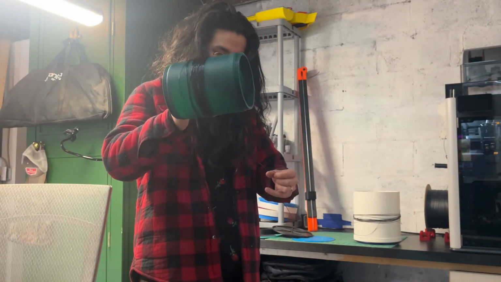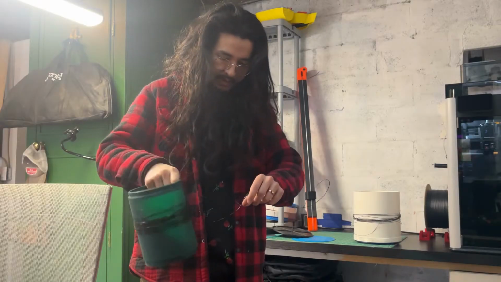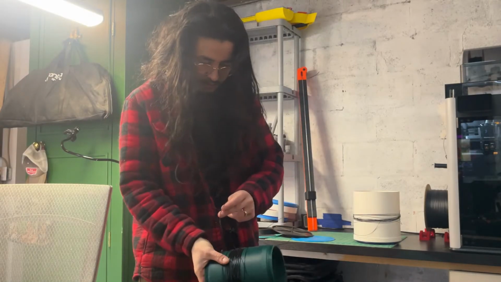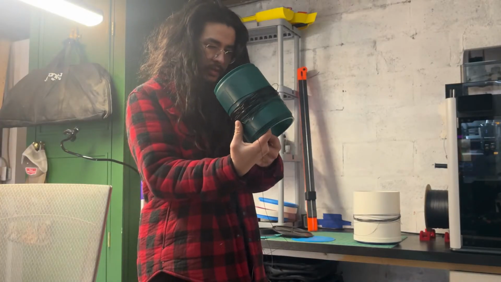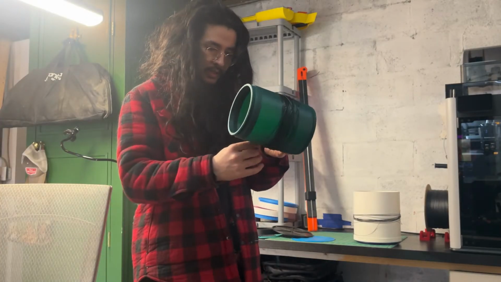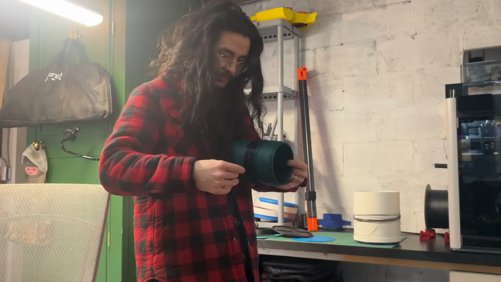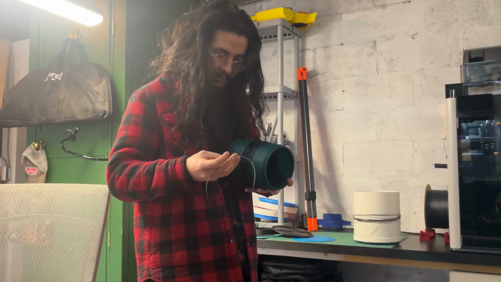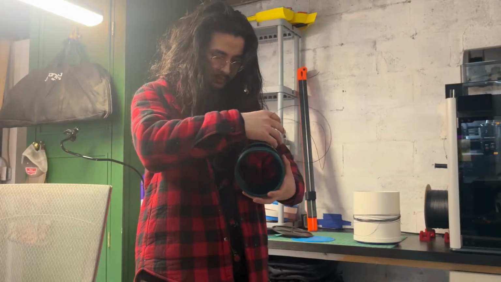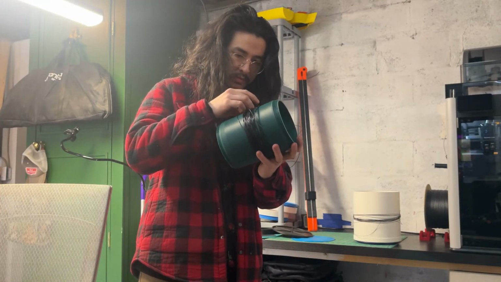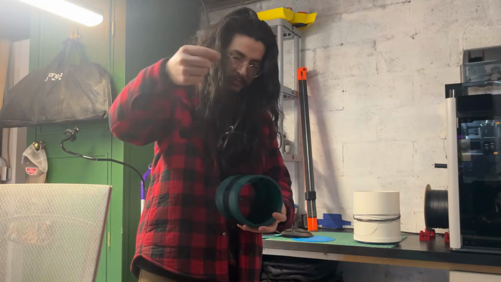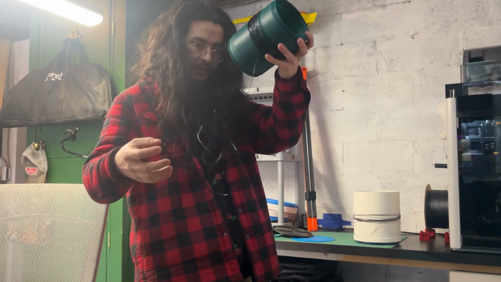Next time I do this, I'm unwinding the print directly onto a spool. I've learned a thing. Okay, what's happening here?